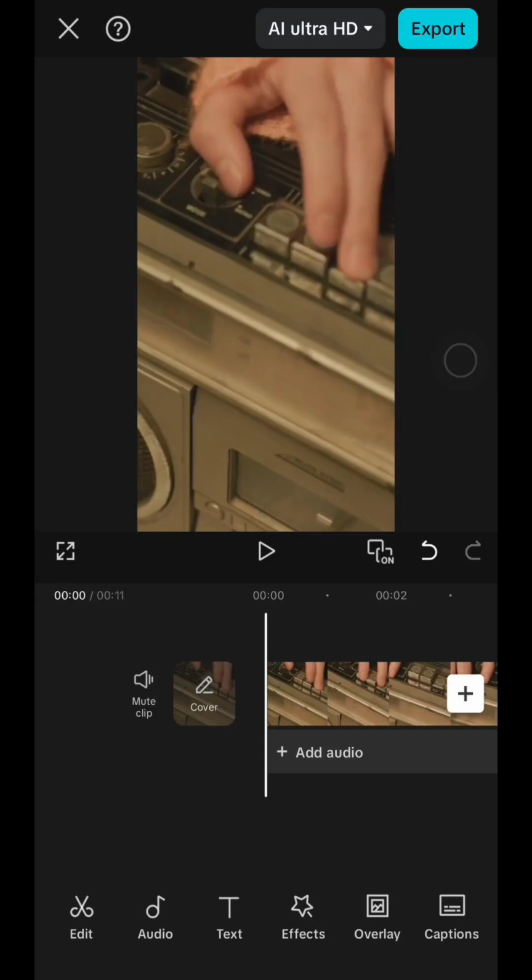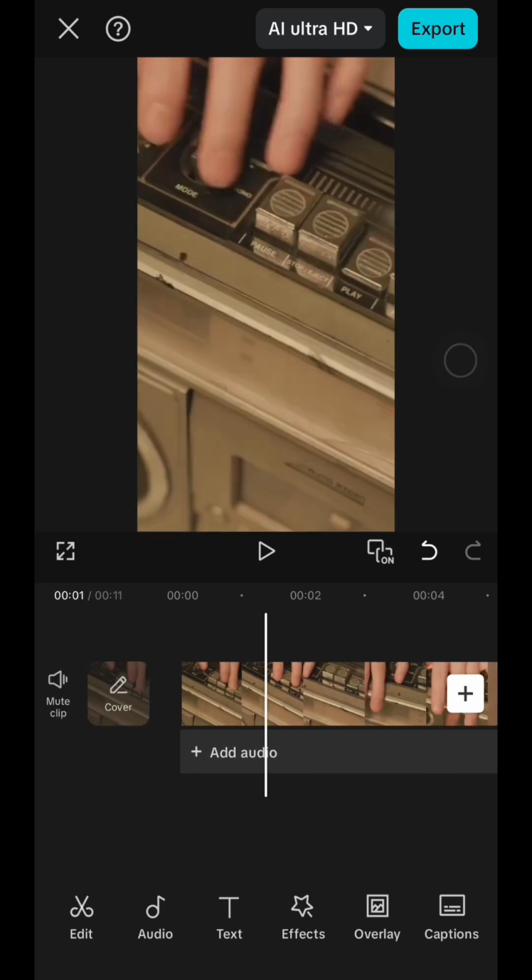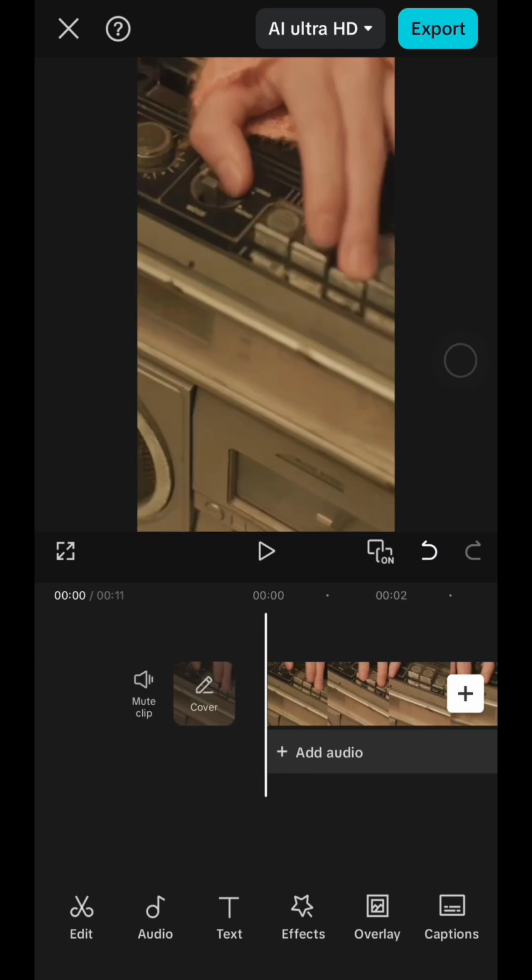Today I'm going to show you how to create AI style text edits for Reels using Capcut. Okay, let's get started. First, just open your Capcut and import your video and adjust the ratio if needed. Next, just add some text and type anything you like.